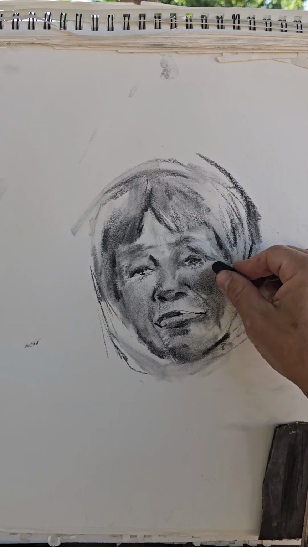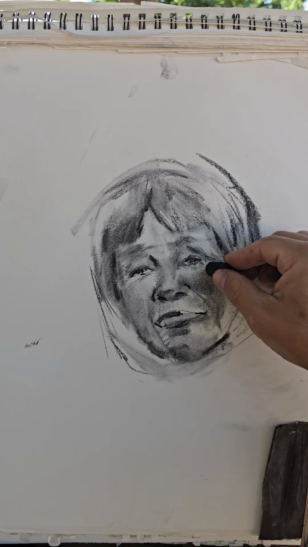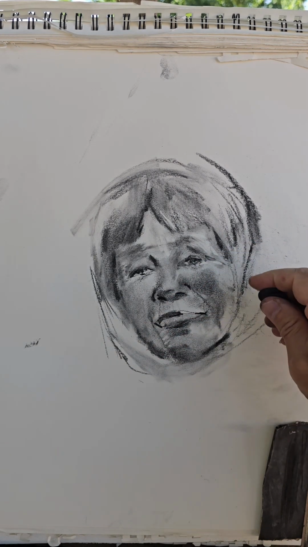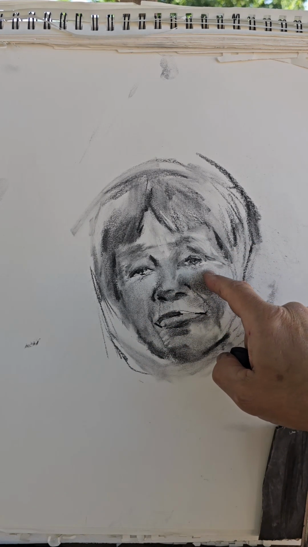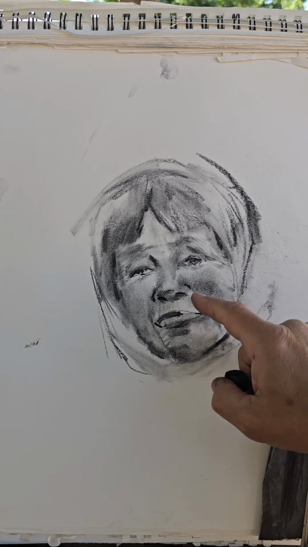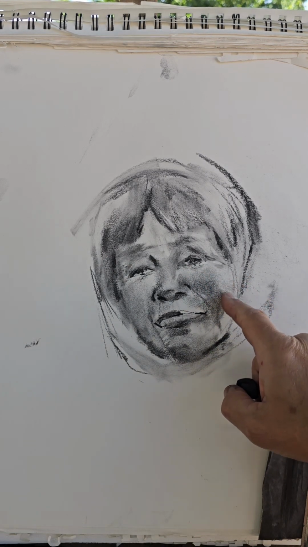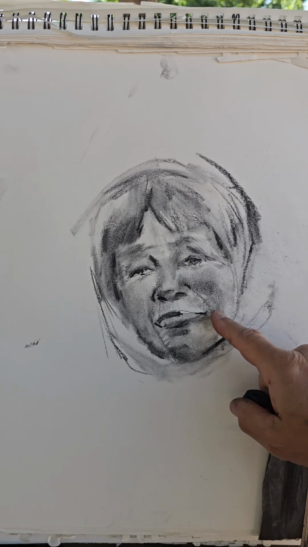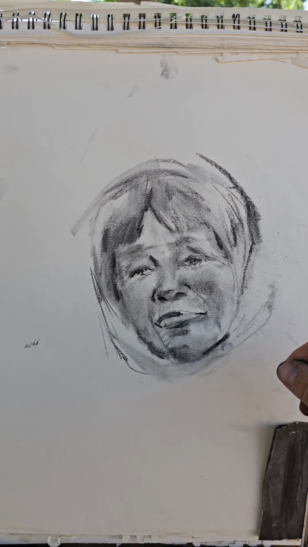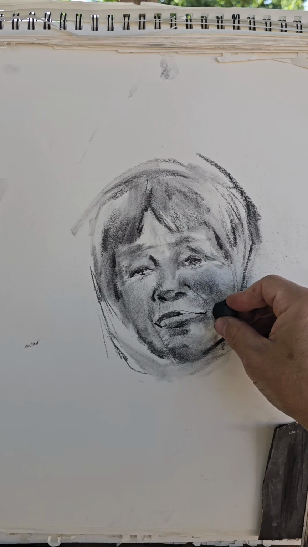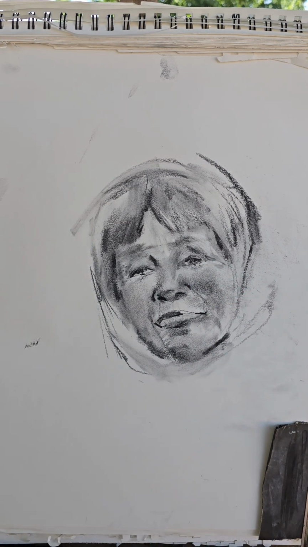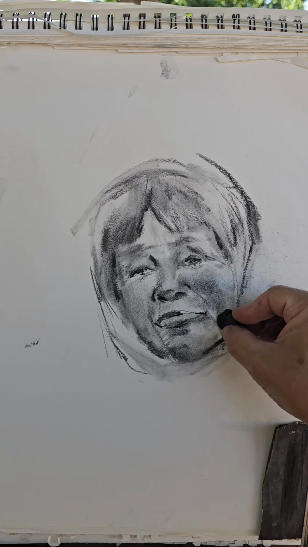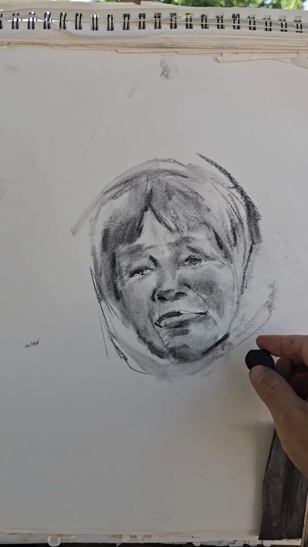Then you have the smiley lines. Cheekbone. And then you have the muscle here of the mouth, which creates that smiley face here.